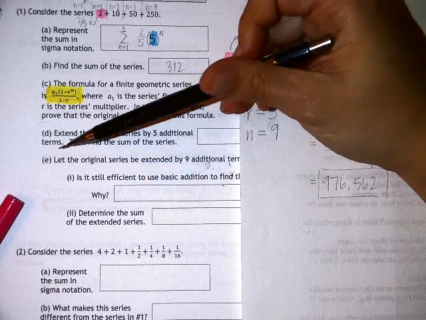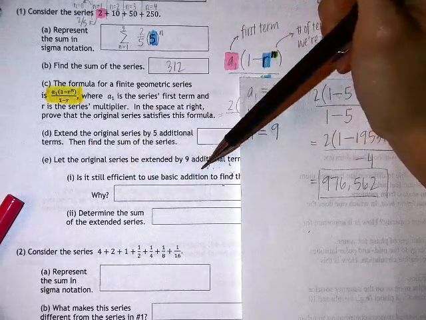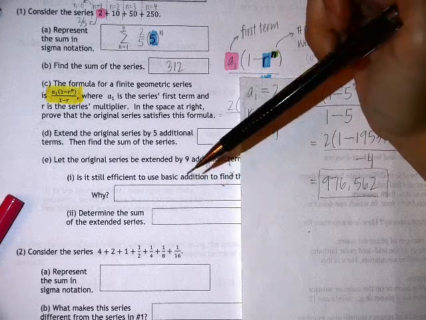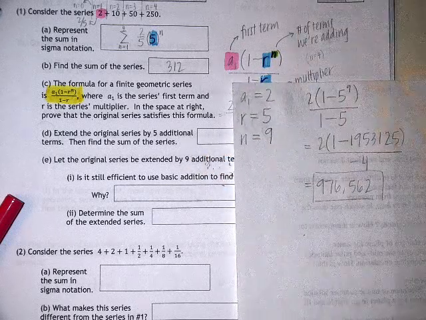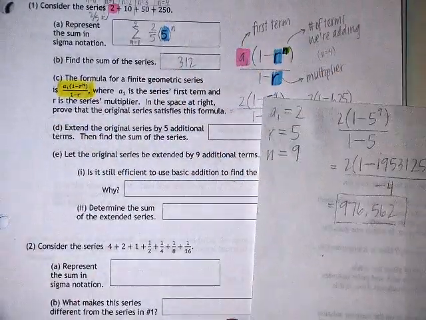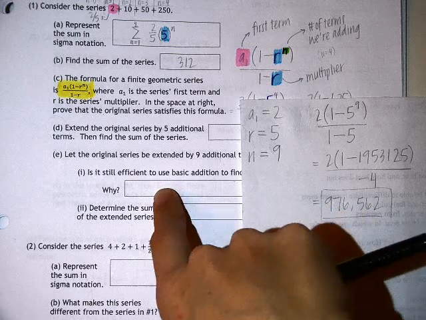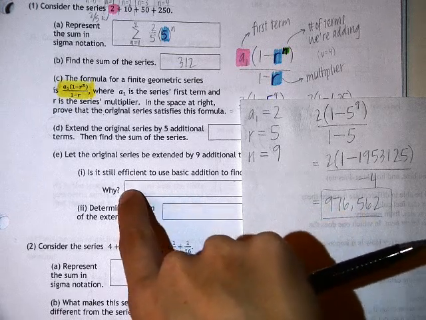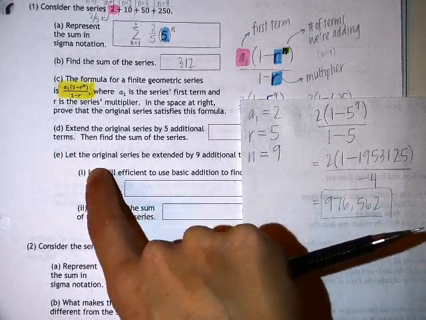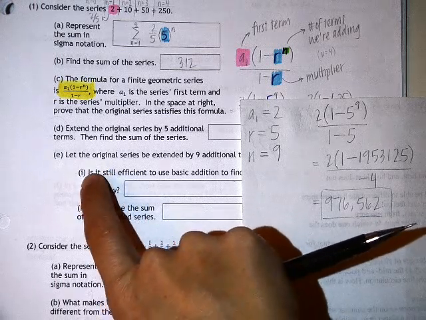It's also going to ask you in part I, is it still efficient to use basic addition? I'm going to leave that up to you to answer, because I would venture a guess that, if you don't have a graphing calculator, it's probably not very efficient. But if you do have a graphing calculator, it might be. So there's no right answer to this question, part 1 under letter E. It's really personal to you.